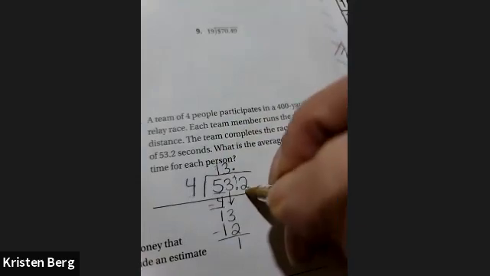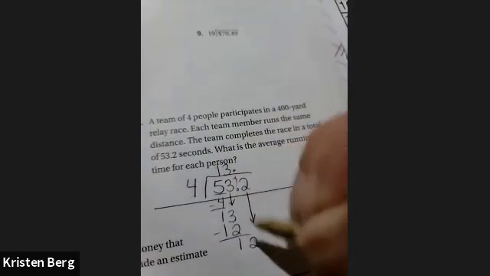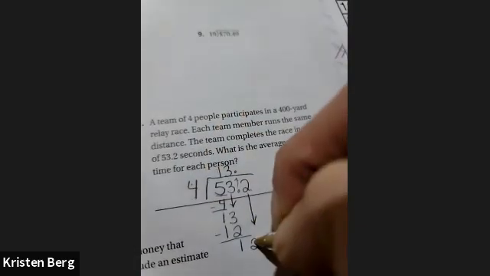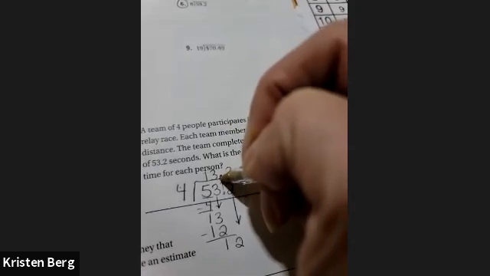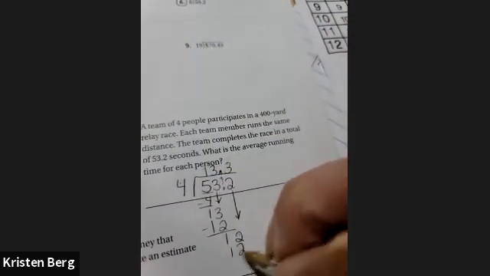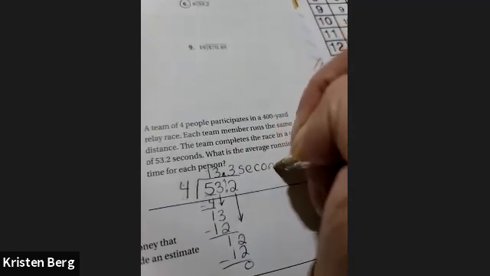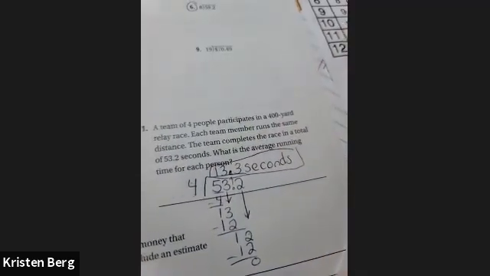Is there another number to bring down? Yes, a 2. So then how many 4s go into 12? We already did that, it is 3. So put that above that 2. Make sure that that decimal is in between. 3 times 4 is 12 with nothing remaining. So therefore it is 13 and 3/10 seconds per person. Okay, and that is it.